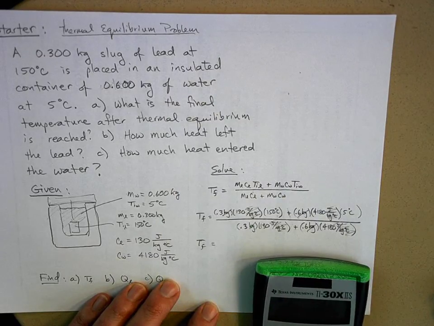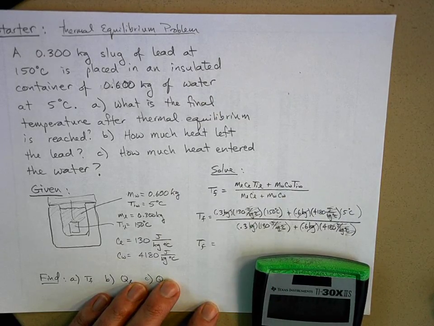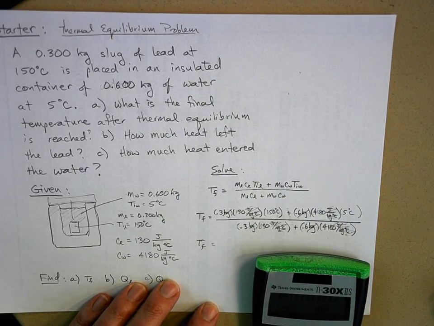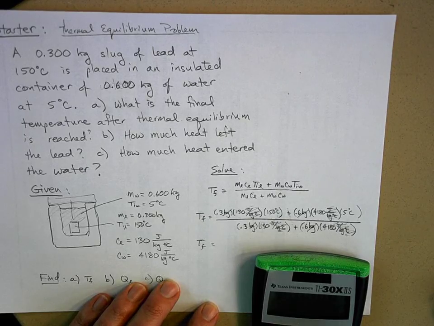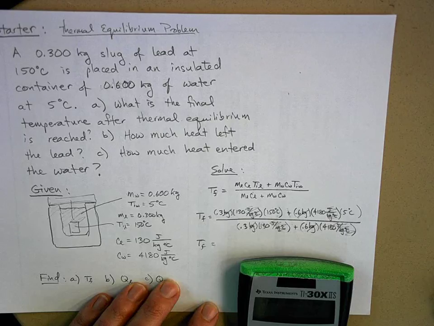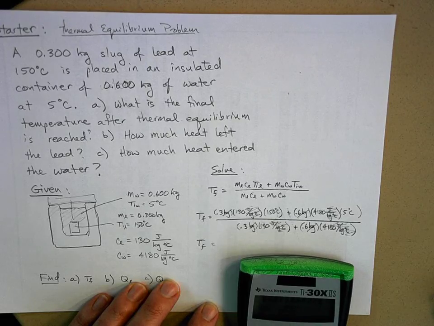Anyway, 0.3 times 130 times 150 equals, and then I'm going to go plus, and I'm going to put in parentheses, 0.6 times 4180 times 5 equals.